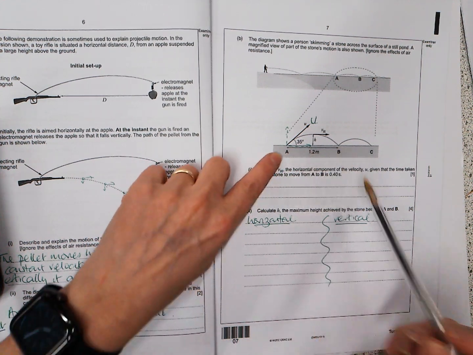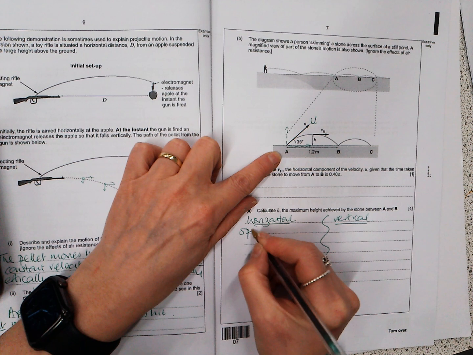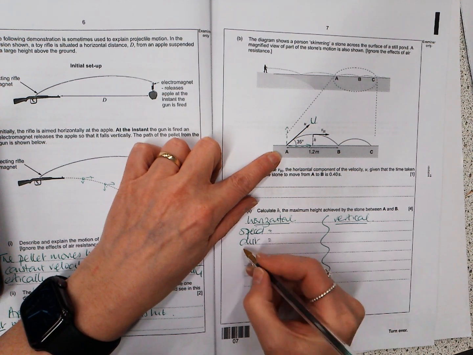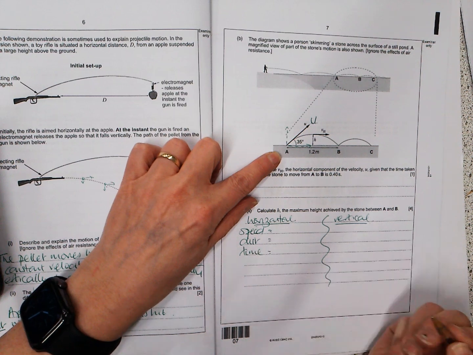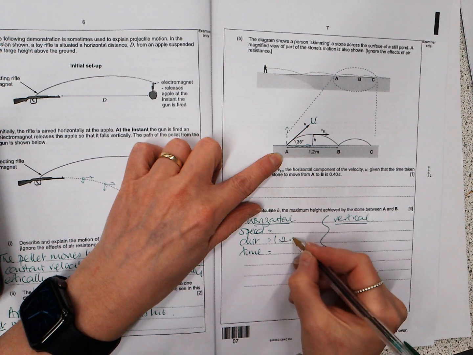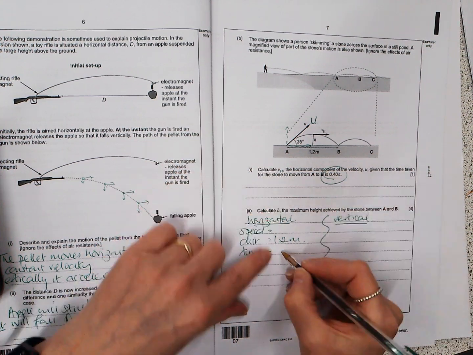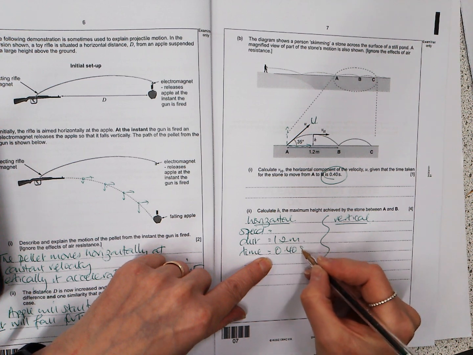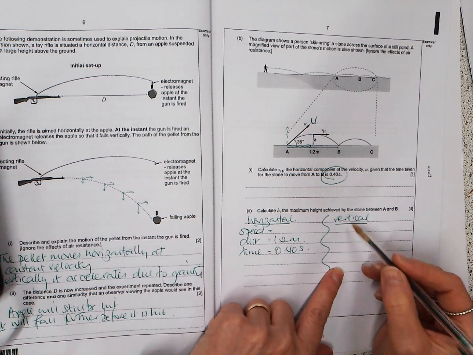Horizontally, we know the total distance travelled. So remember on this, we use speed equals distance divided by time because there's no acceleration. So horizontally, we know it travels 1.2 meters, and the time for the whole of that A to B is 0.4 seconds.